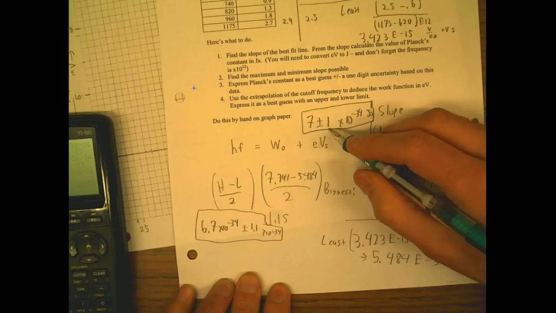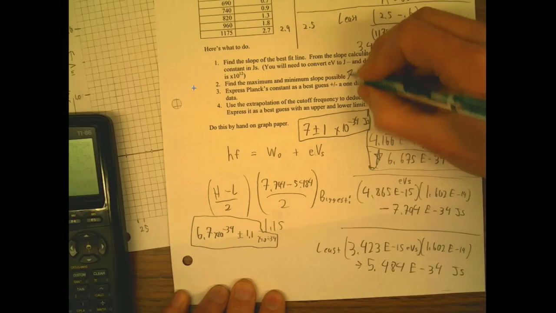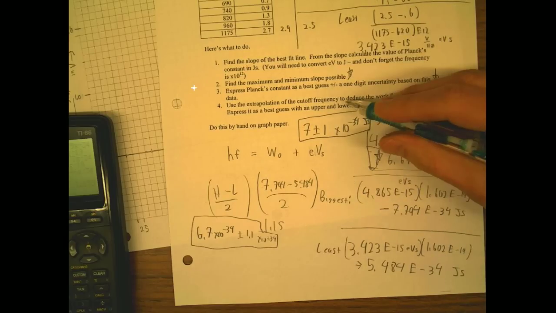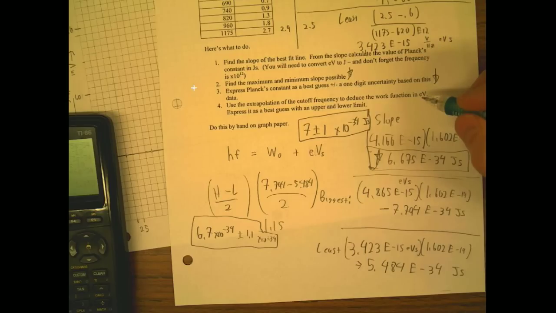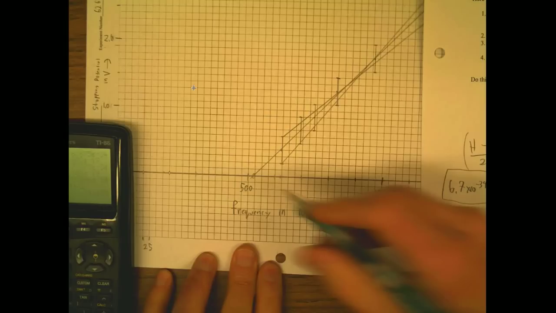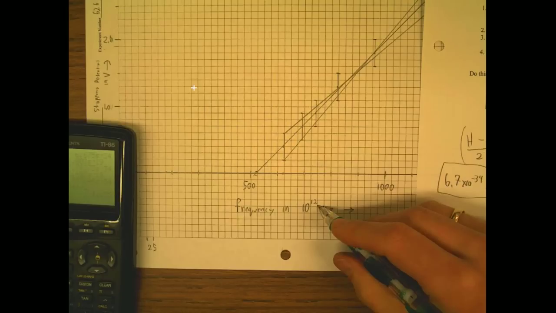Okay, so find the minimum and maximum slope. We've done that, right? Express it. We've done that, right? And then number 4, we haven't done that. Use the extrapolation of the cutoff frequency to deduce the work function in electron volts. Well, that's actually pretty easy. Just look at that, right? What is that? I think that's 520 times 10 to the 12th hertz, right?